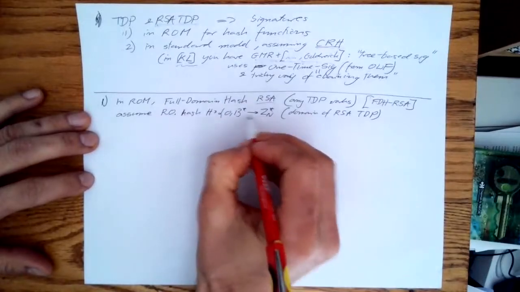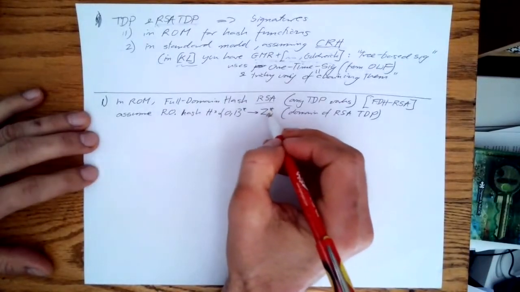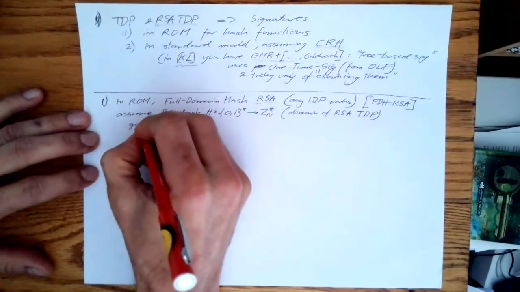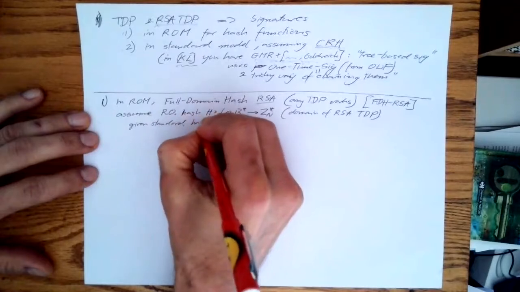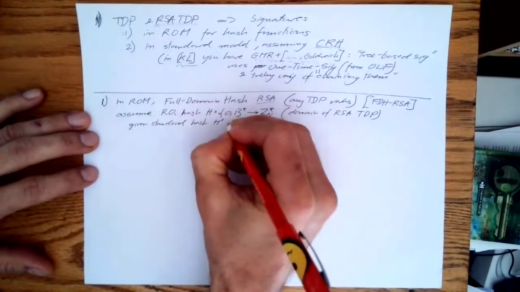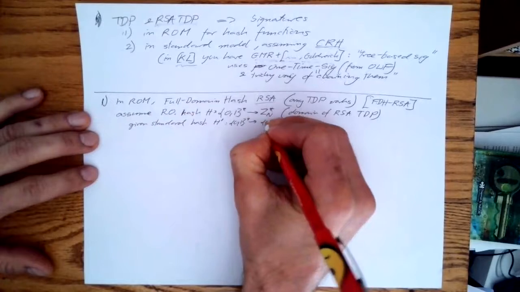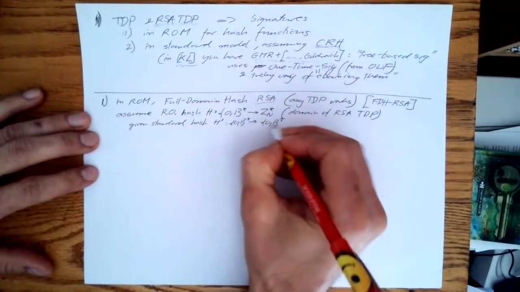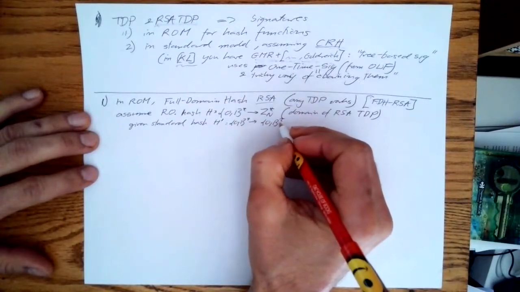Okay. How do you construct such a hash function? Because these are numbers which are coprime with an RSA modulus. Okay, so given a standard hash H prime that takes any bits into, let's say, a security parameter worth of bits. So like in the case of SHA, well, SHA-256 is 256 bits.